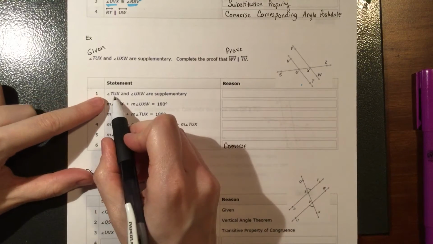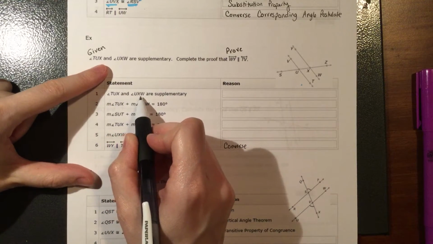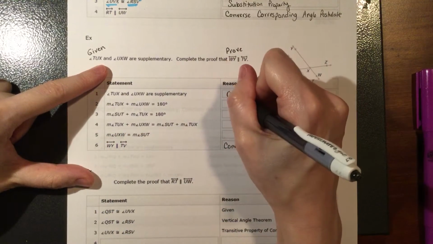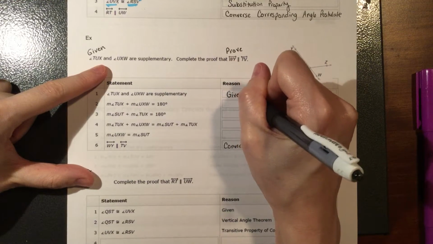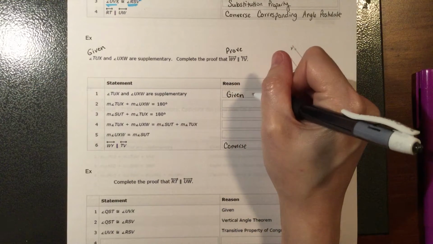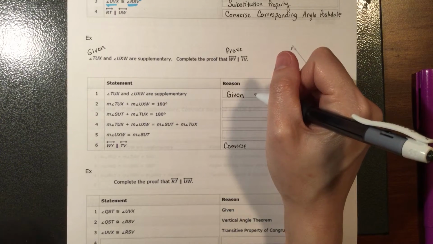So the very first step, TUX and UXW are supplementary. That's what we start with, or that's what we're given. So that's going to be our given. And this is the only step that's going to be given.